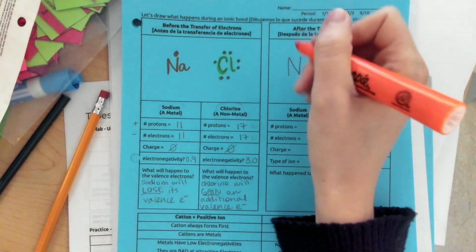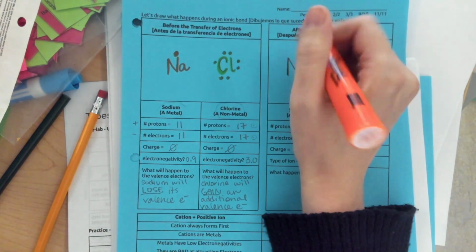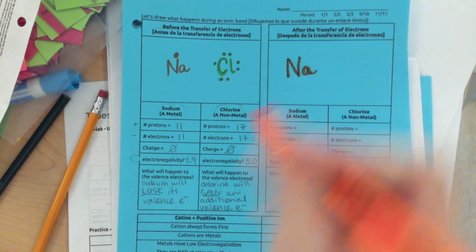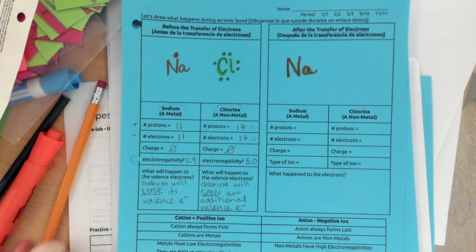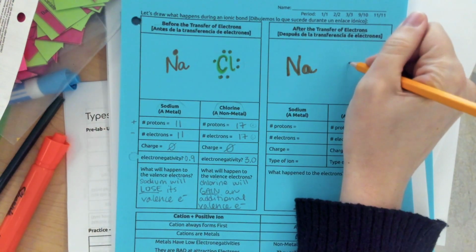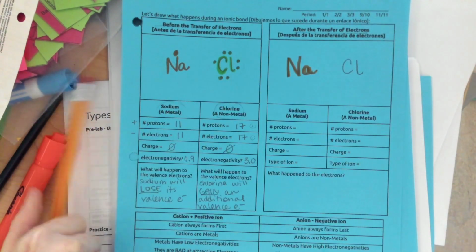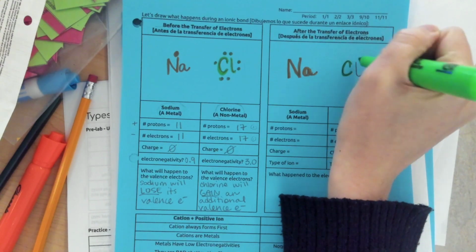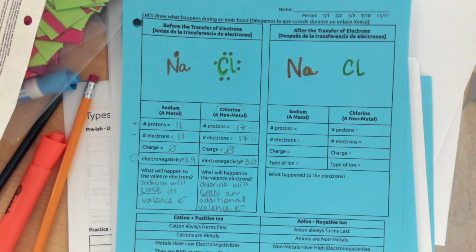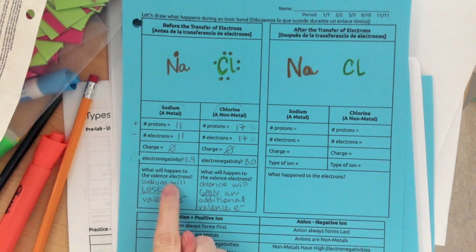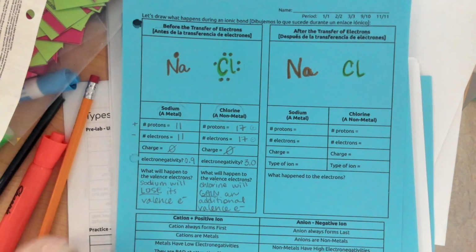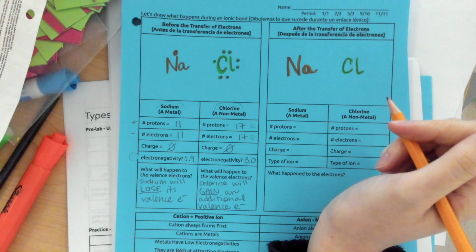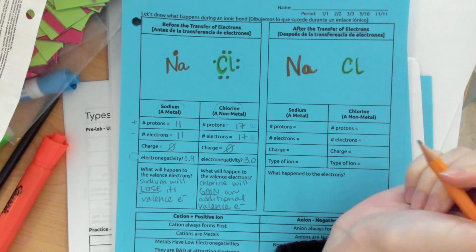So we're going to again draw our Lewis structures. Now, in this case, we are not drawing an atom anymore. We are drawing an ion. And that means that 1, they're charged, and 2, that's going to change their electron distribution. So we know from previously that sodium will lose its valence electron. So that means that we are not drawing any dots on sodium because it lost it. It's gone.